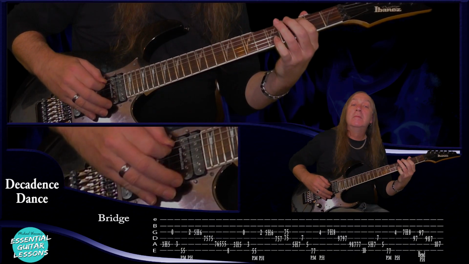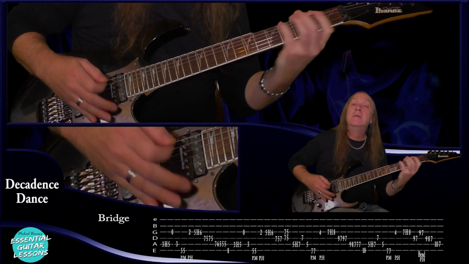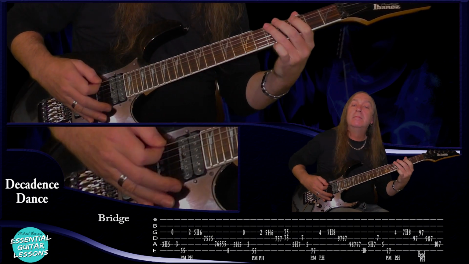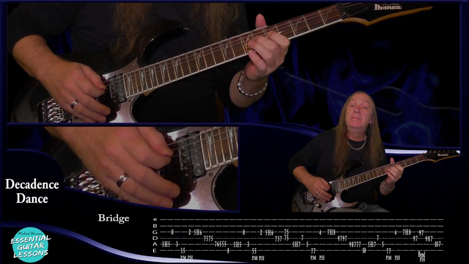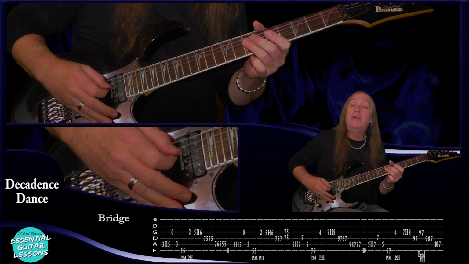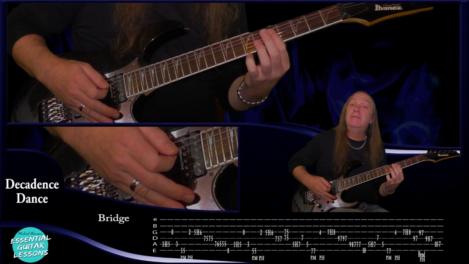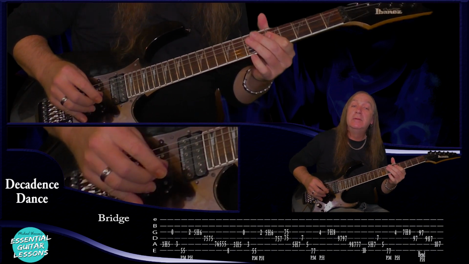So for our bridge, or the lead up to our solo, we do the same riff we did in the verse. Do it again. Now this time 5, hammer onto 6 on the G, on the D, 7, 5, 7, and then play the 7 on the D and the G, and then the 5 on the D and the G. And then we're going to take that same riff and move up. Let me play that first part.